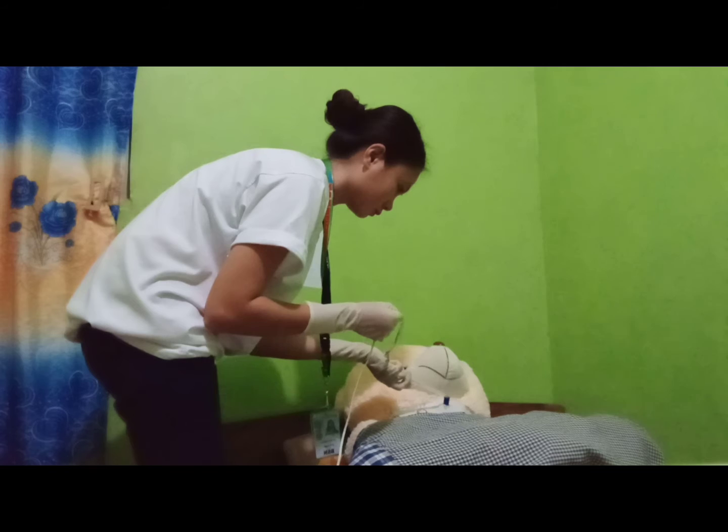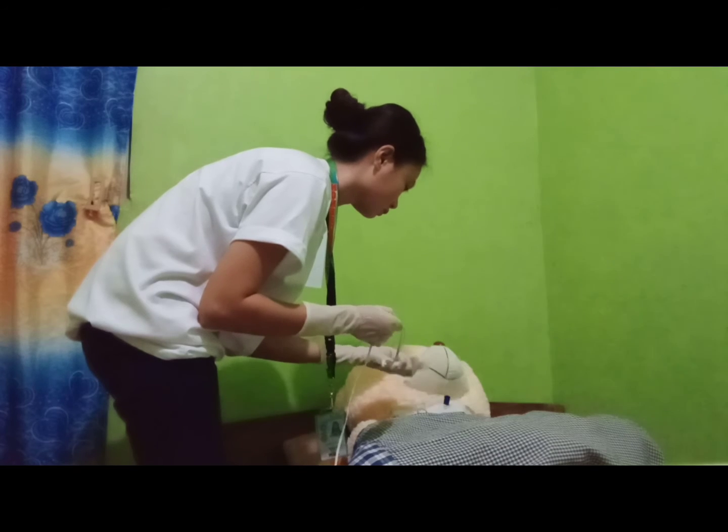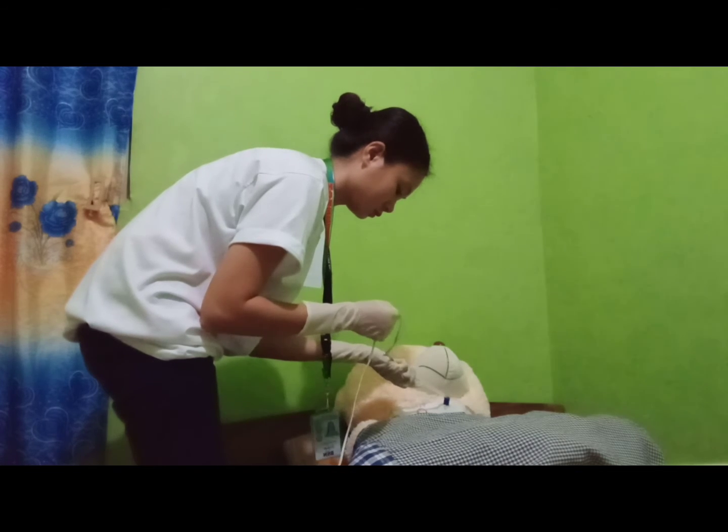Encourage deep breathing. Replace oxygen if applicable. Repeat steps 16 and 17 as necessary to clear oropharynx. Rinse catheter and tubing by suctioning saline through.